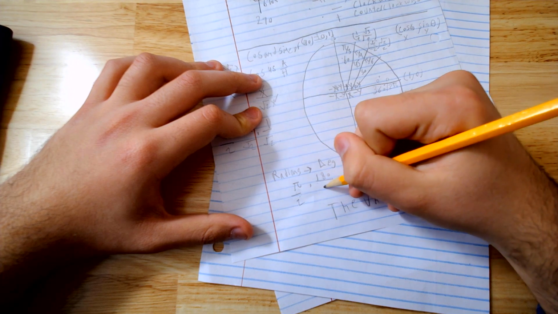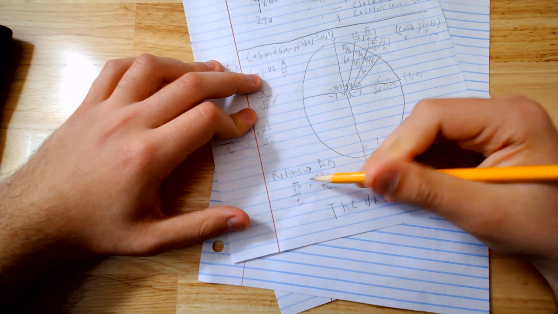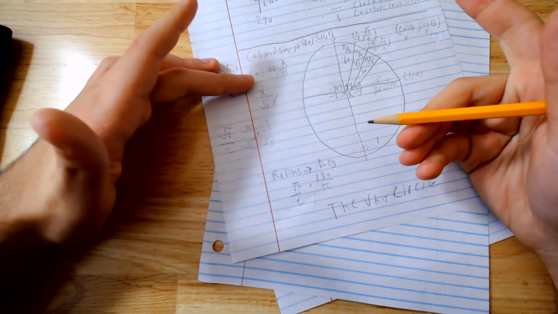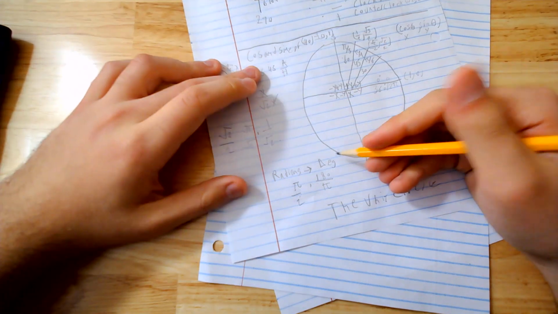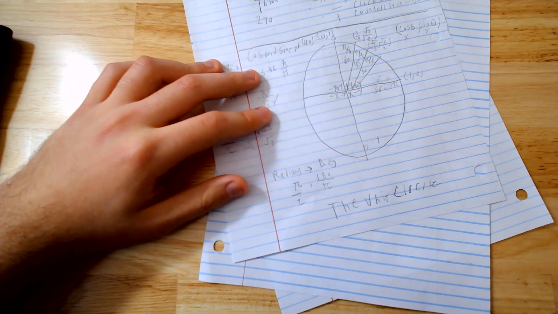Yeah, so just 180 over pi. And then essentially what this is telling you is just multiply it. Like, literally, just multiply it.